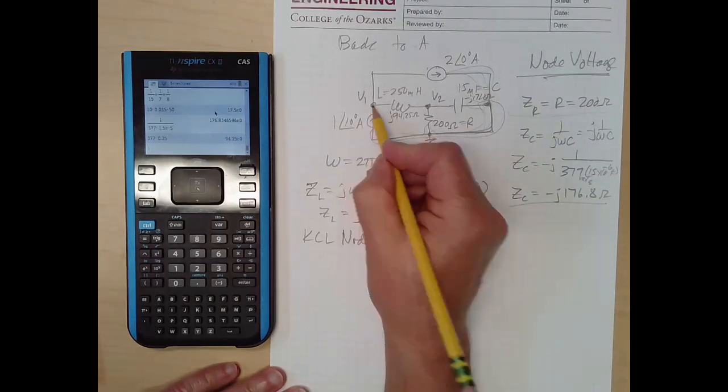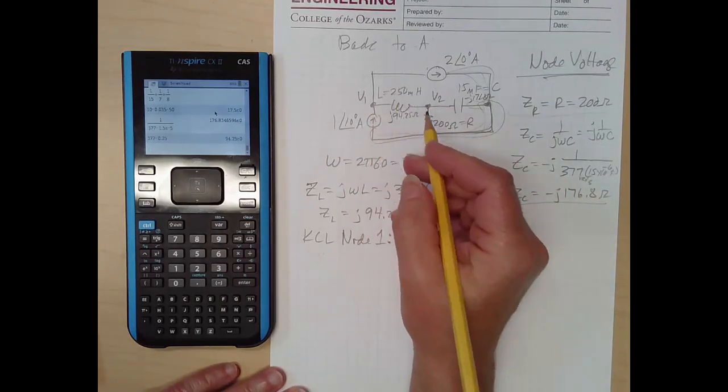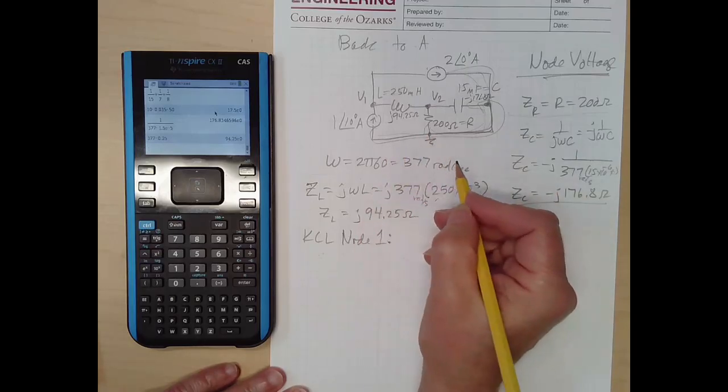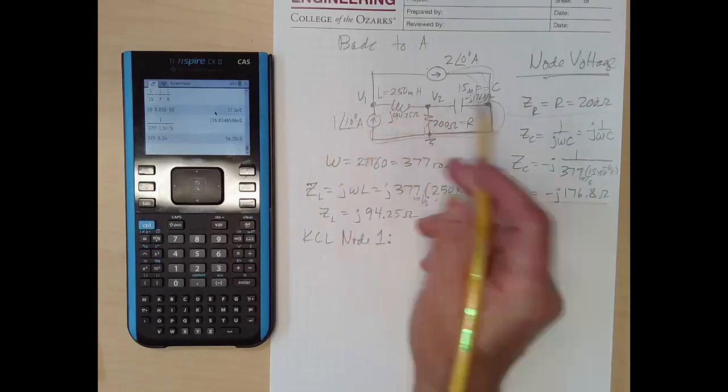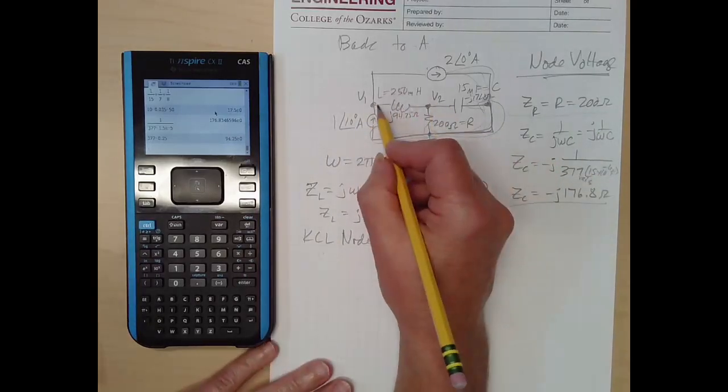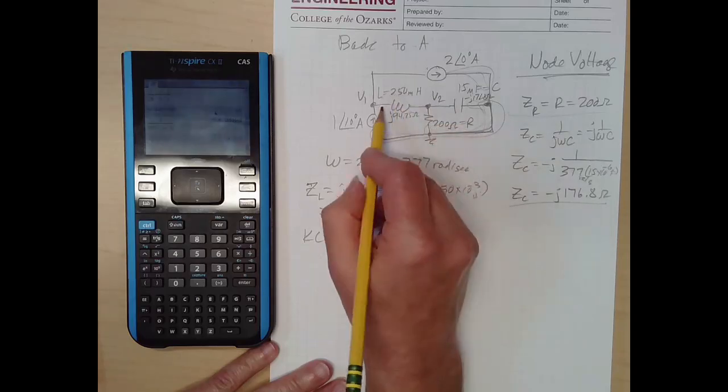What do we have? So we're here at node 1. Usually when we're doing the node voltage method, we like to add up the currents leaving the node, just because we can do V1 minus V2 kind of thing. So let's do the first one. We want the current going through the inductor.